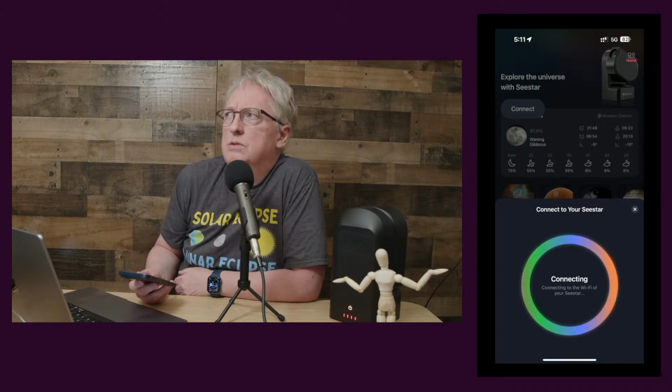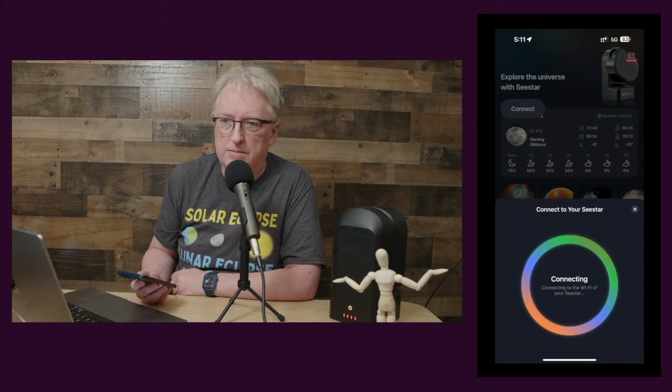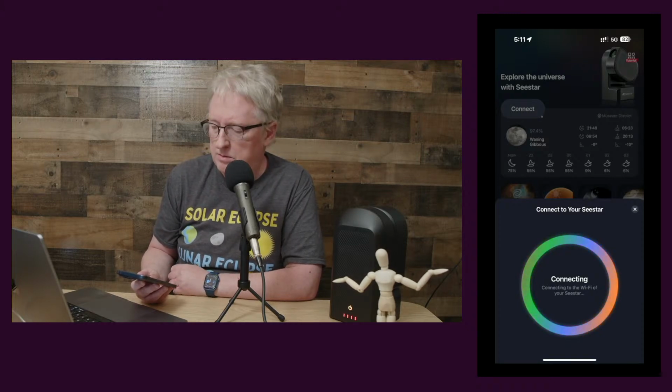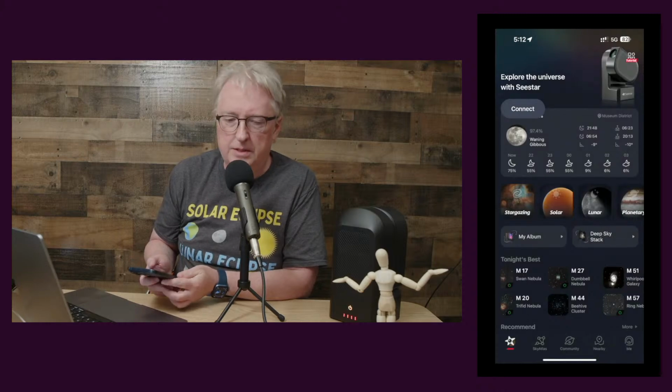What was interesting is I ended up having the issue with my other Seestar, and after I did this Wi-Fi reset, it ended up wanting to do a firmware update. Since this didn't work, let me check something first here off screen. I want to check to see if it's connected to the correct Wi-Fi. I'm going to try changing it to this other Wi-Fi that I have.